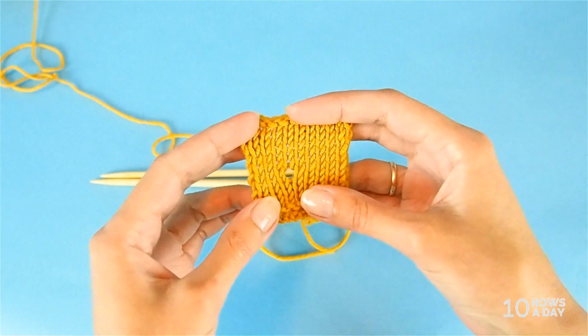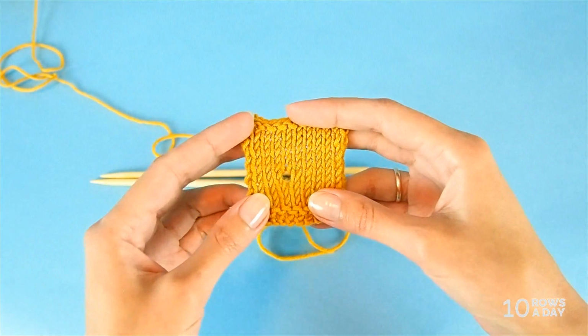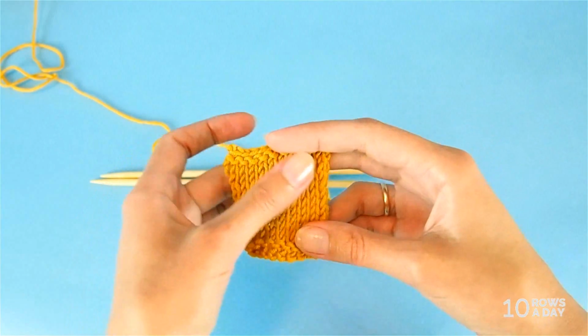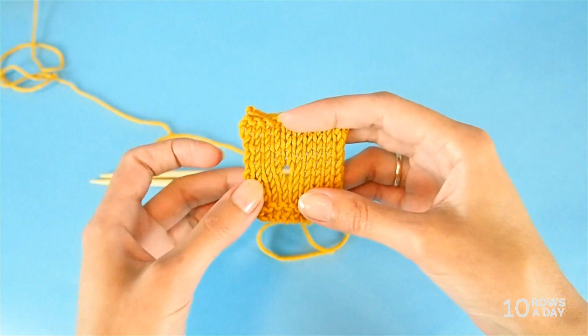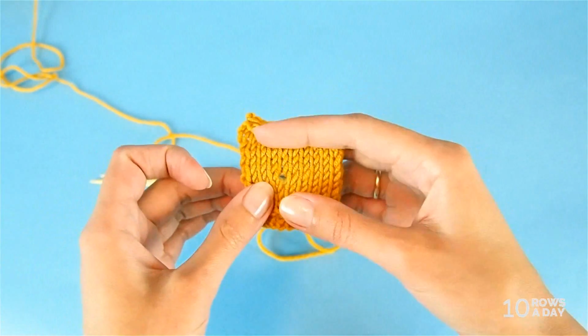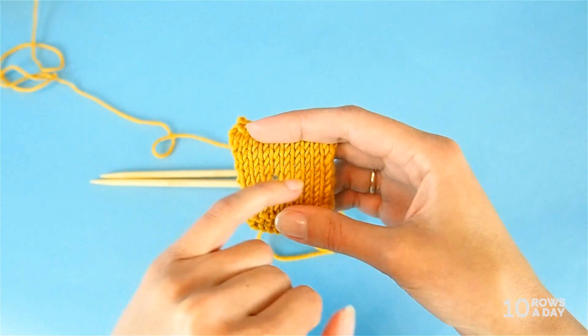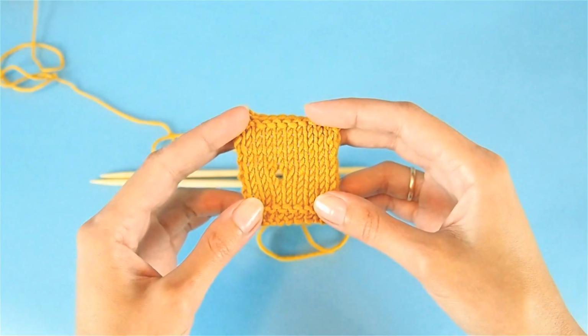And if you're working in a pattern that has a pattern repeat, that will completely offset the pattern. So you will see the problem here. And when that happens, the best way to fix it would be to go back, to unravel the work and undo that mistake, and then continue working in the pattern.